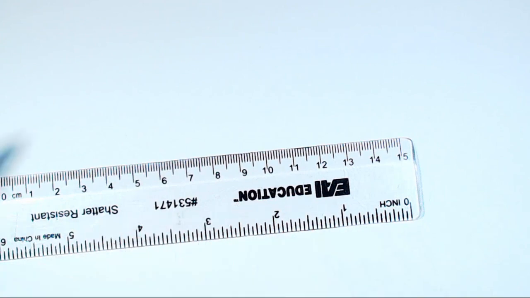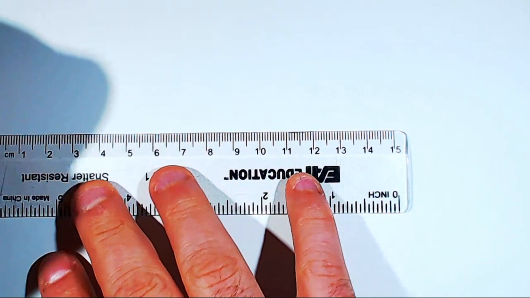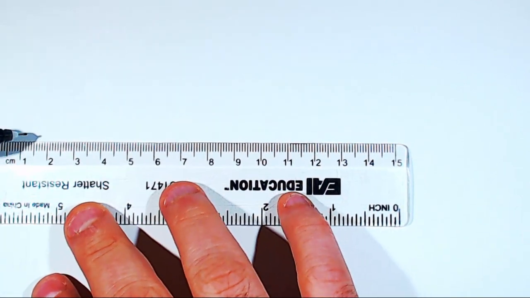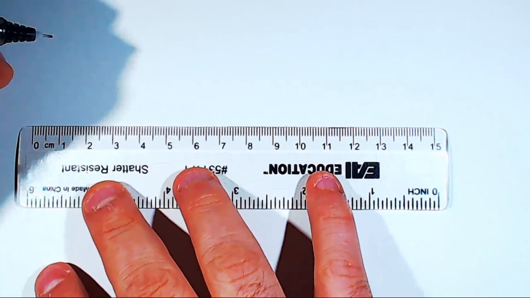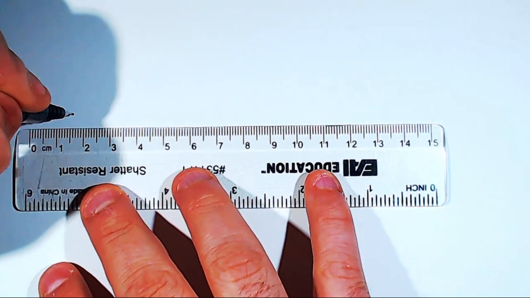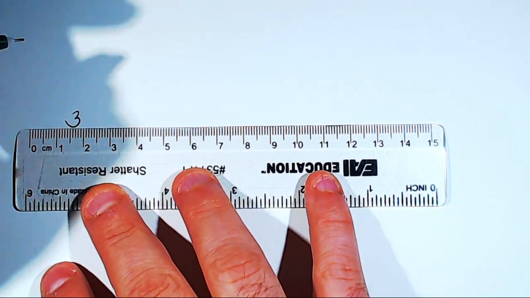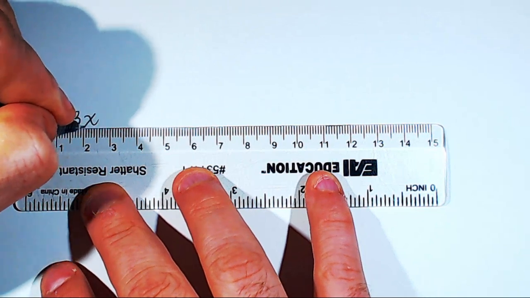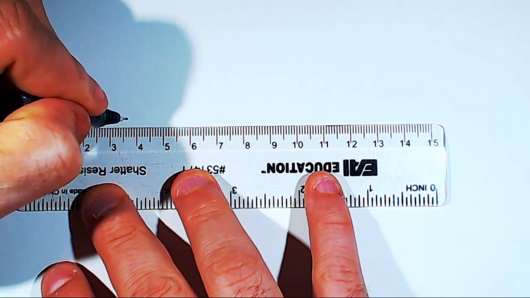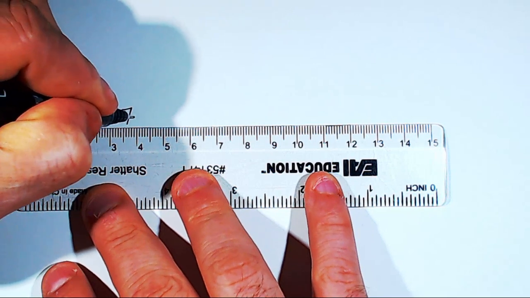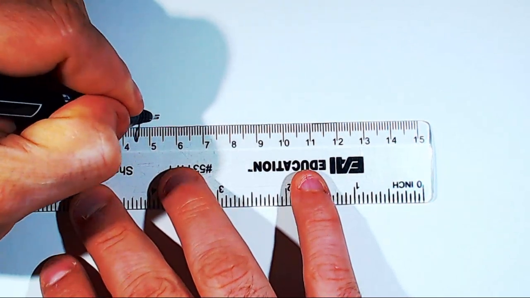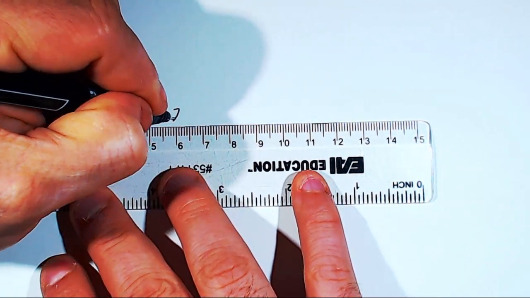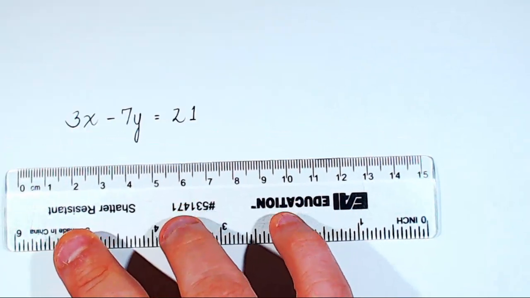Okay, in this problem we will find the x and the y-intercepts. On your standardized exams, one of the main skills you'll need is this: you'll be given an equation in standard form like this: 3x minus 7y equals 21.